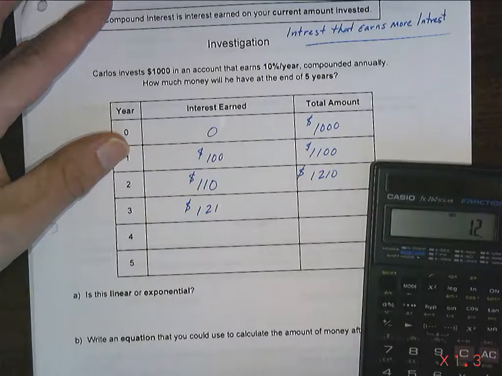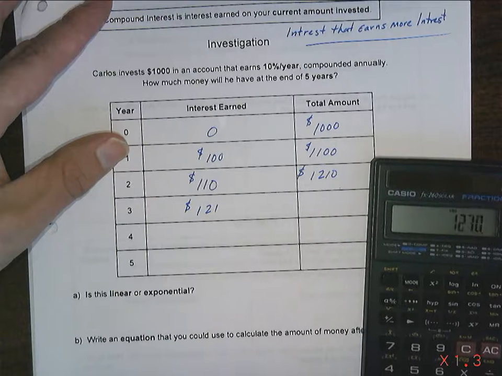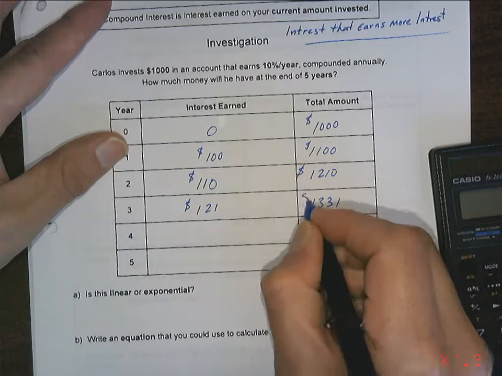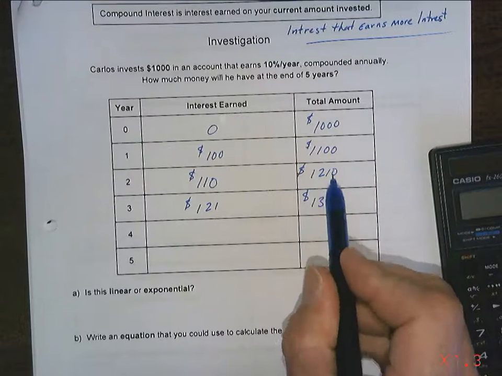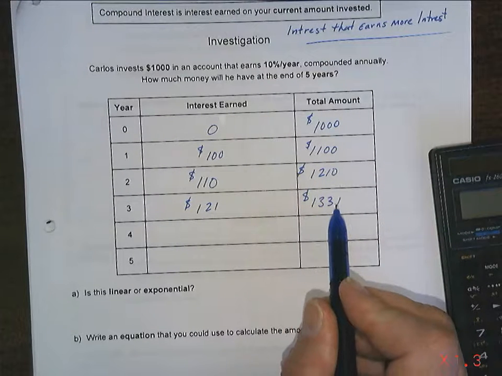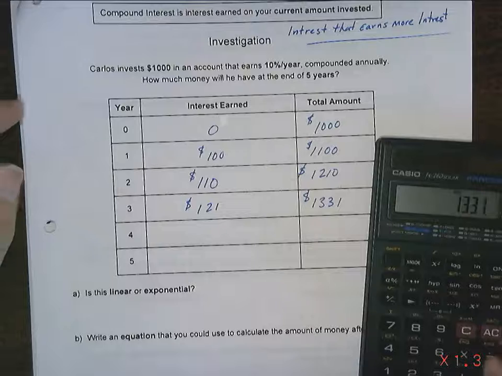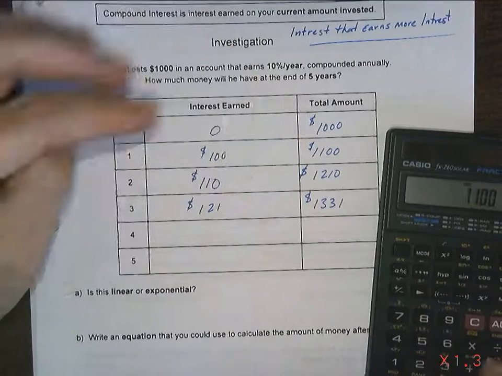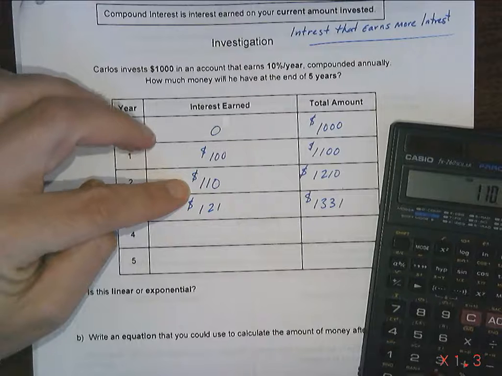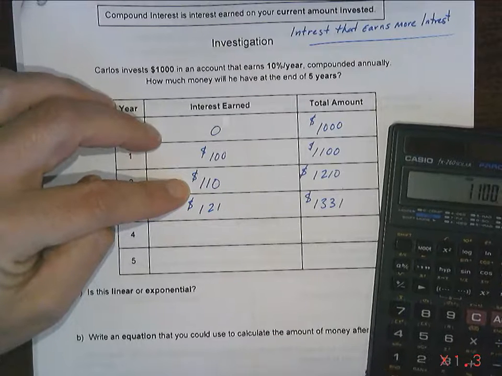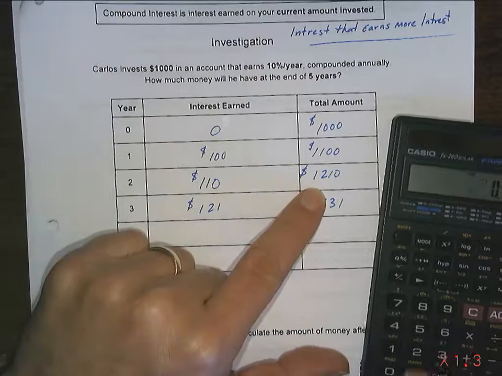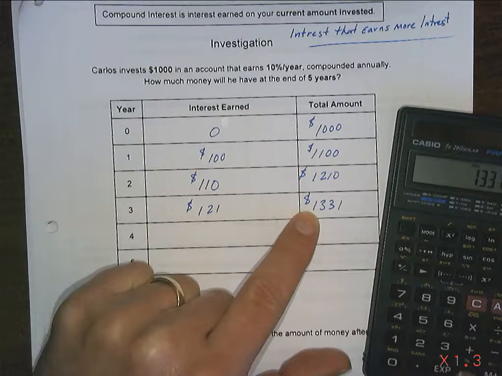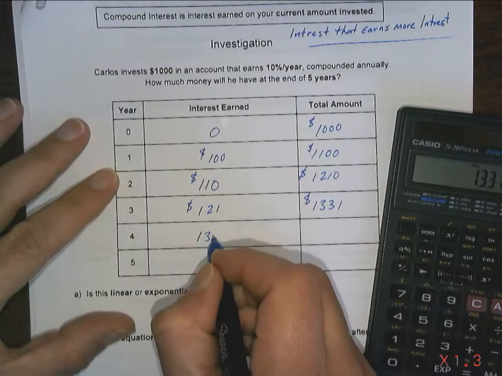Now I better start using my calculator. I'm going to get $133. I can't count. This is $1,210, and he's going to have $1,331. And then that's going to change into 10% of that. Let's see if I did that right. So I had $1,100 times 10%, which is that. So I add that plus my $1,100, and that's what I got. Times that by 10, and I get this. So add that to this, and I get that.